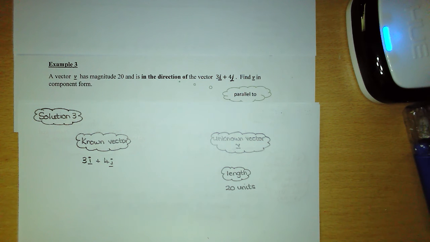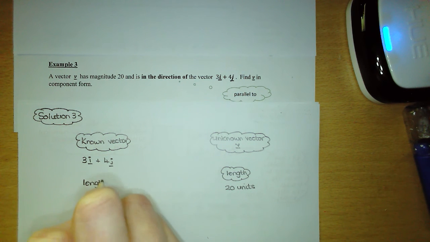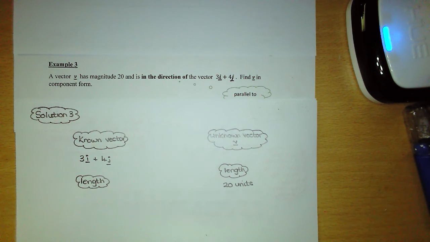What we're going to do then is we're going to work out the length of the known vector because we know what its i and j components are. Then we can look at both lengths and we can decide then how many times bigger the unknown vector is. And then we'll be able to work out the i and j components for the unknown vector. So let's get the length of the known vector. So we're going to use the magnitude formula.